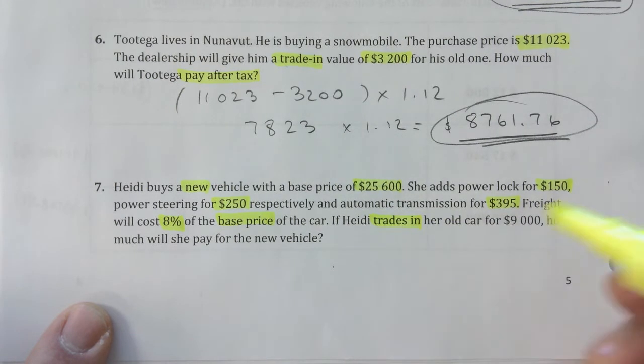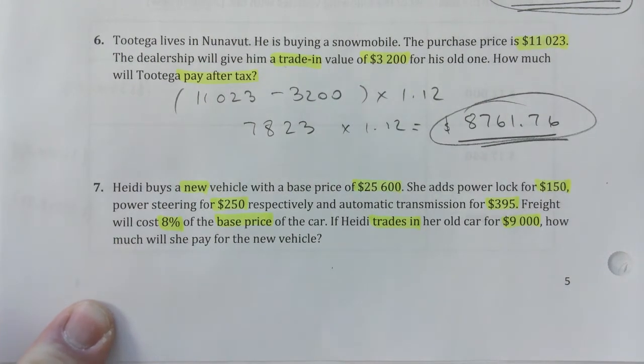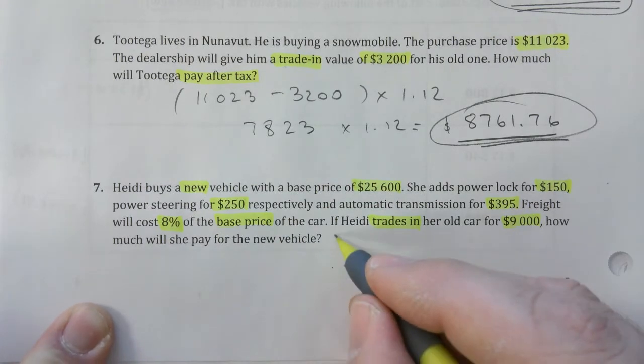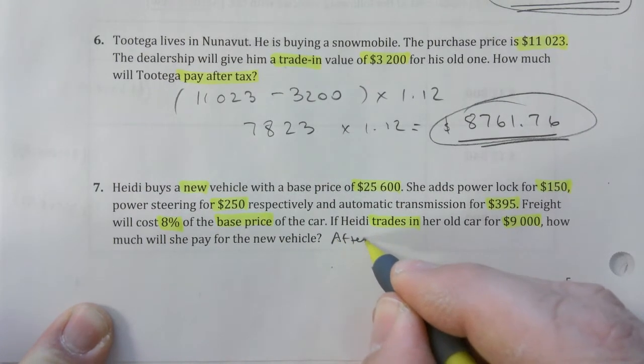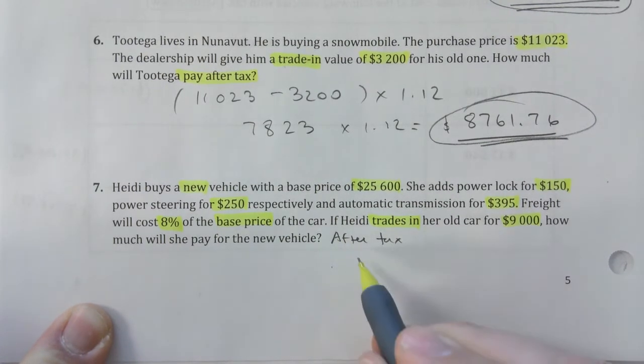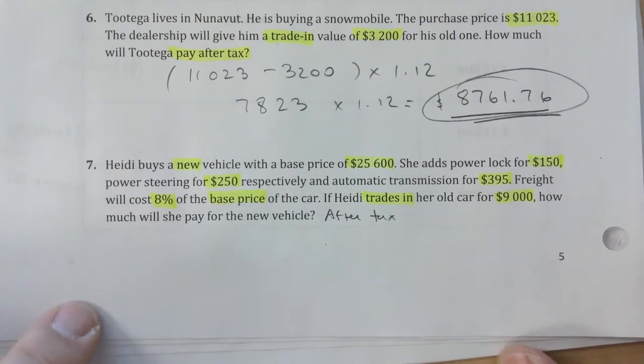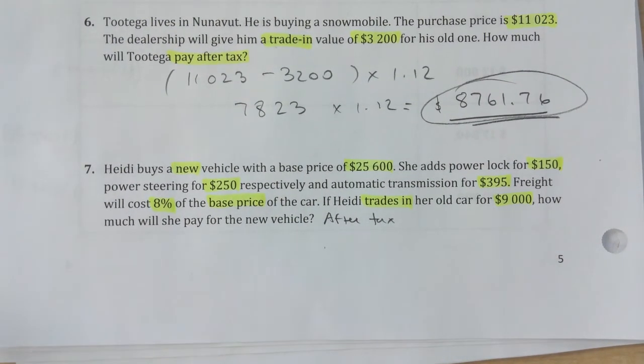And then there's a trade-in of 9 grand. How much will she pay for the new vehicle? It doesn't specify, so we'll say after tax. Let's add that here.